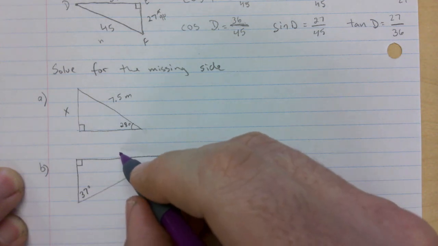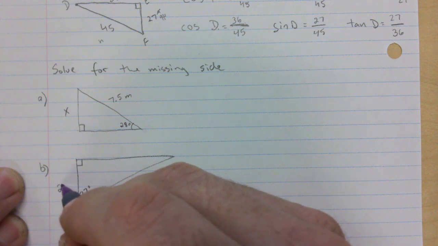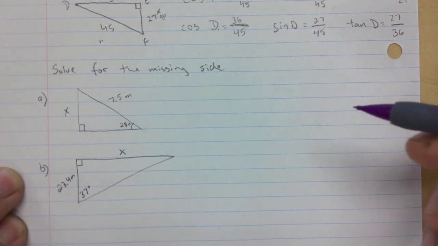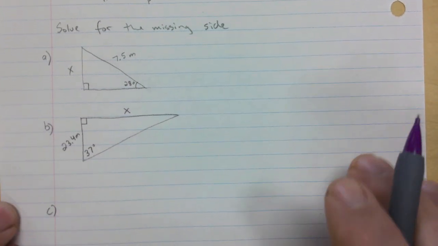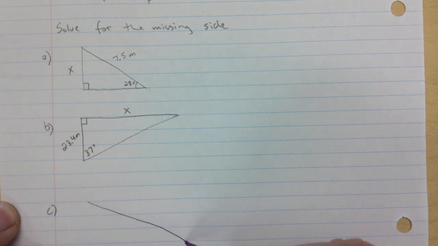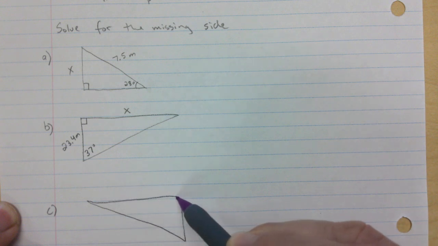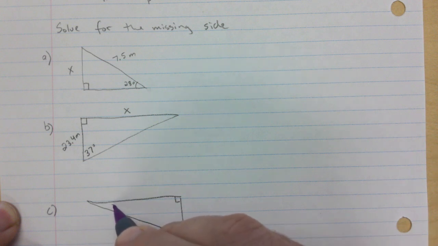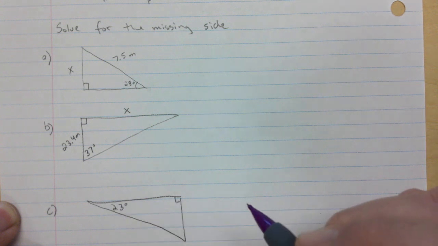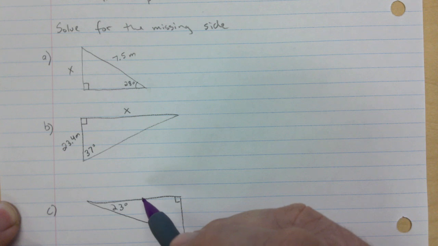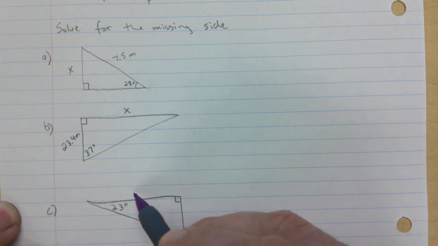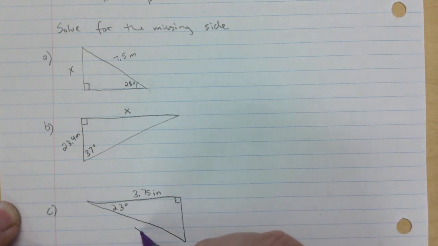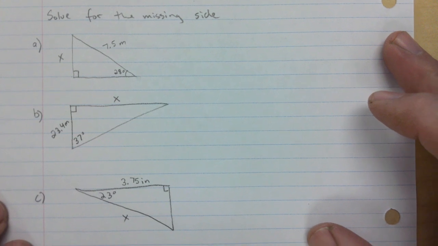This is 23.4 meters, and this is x here, and last... and there are your 3 questions.